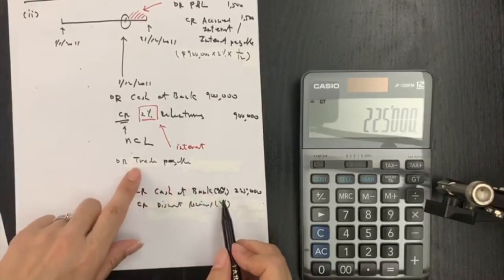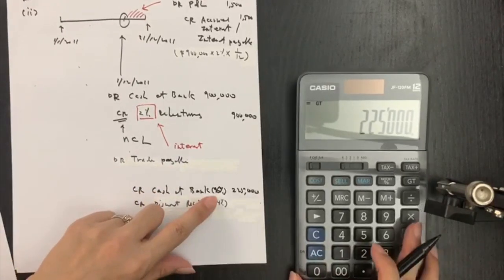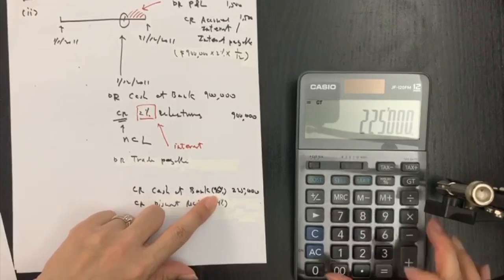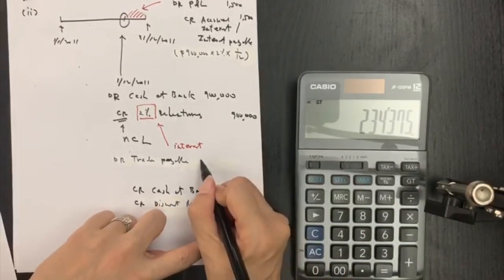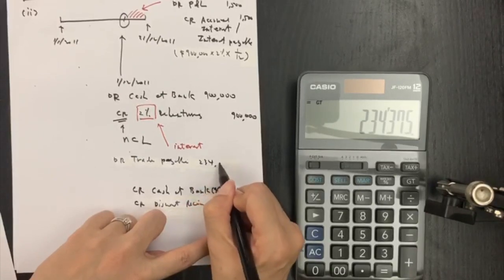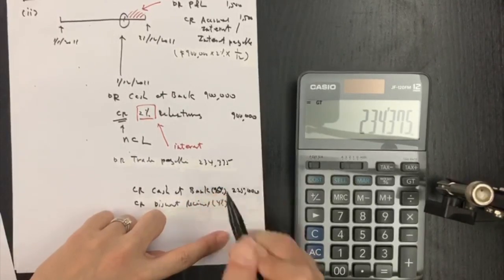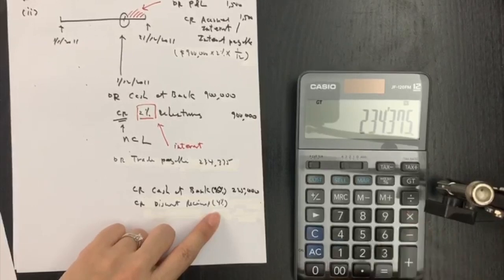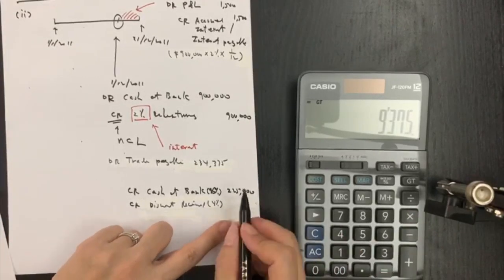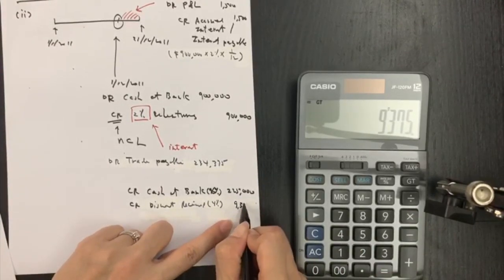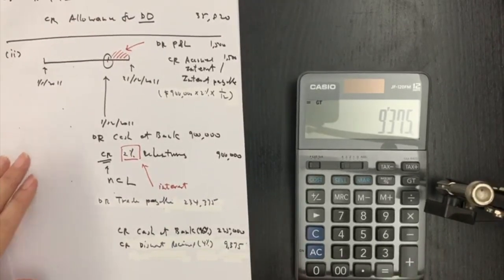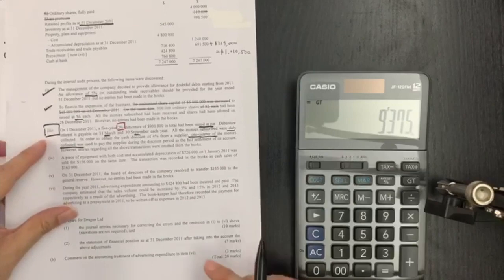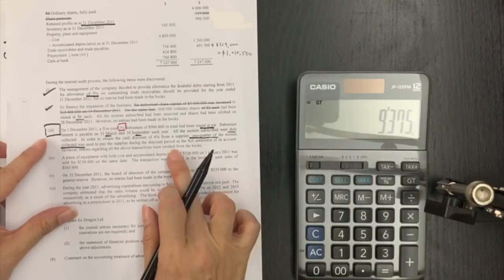So how much is this trade payable? You need to start with 225,000 divided by 0.96. So I have 234,375, times 4% for discount received, 9,375.